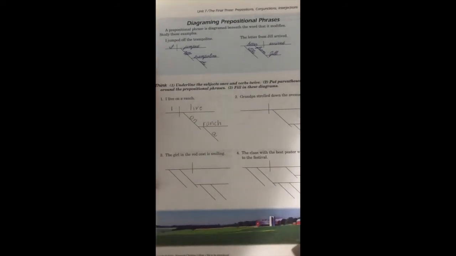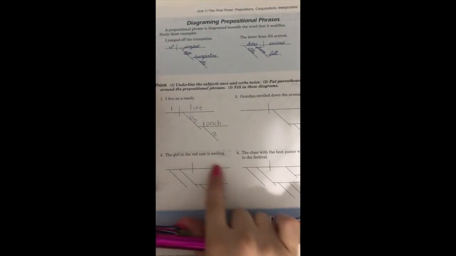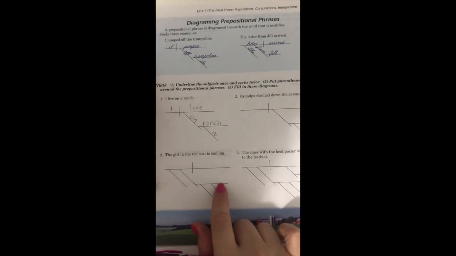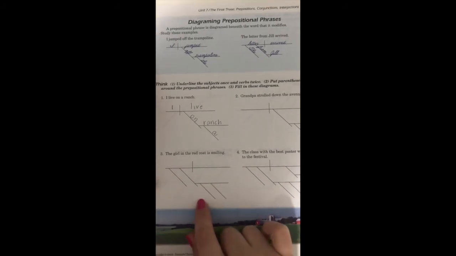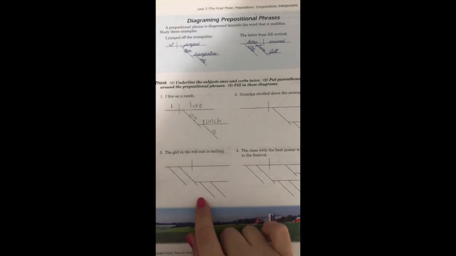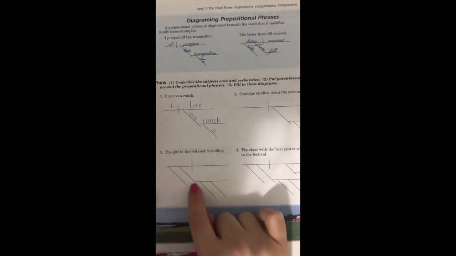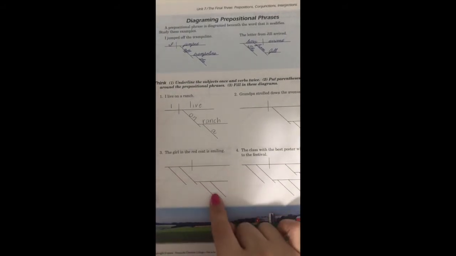So make sure that when you see these diagramming figures, which is a good thing, they give them to you so you don't have to draw them or try and figure out how many is needed. So when you have 2, that means that you're going to have 2 sets of prepositions. So just keep that in mind when you're doing these.